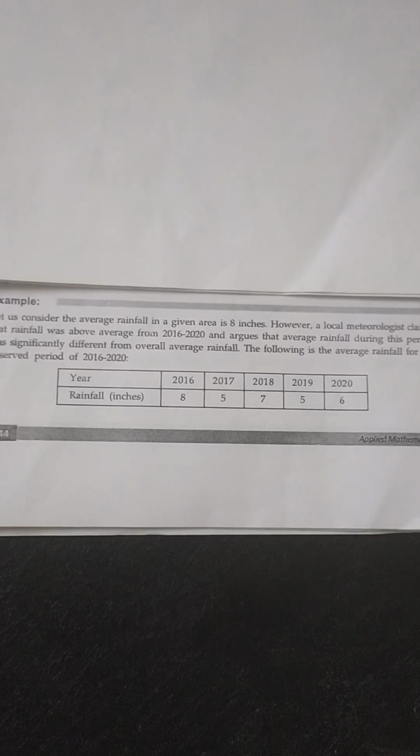Namaskar students. So let us learn how to use t-test for one sample today using an example.